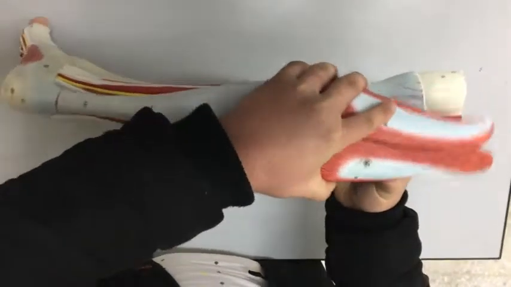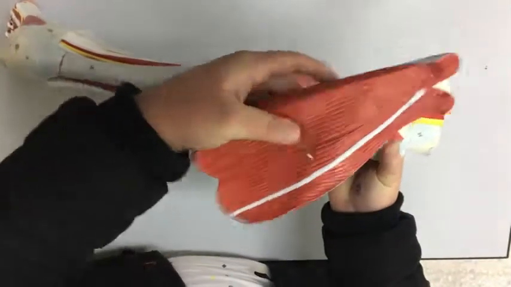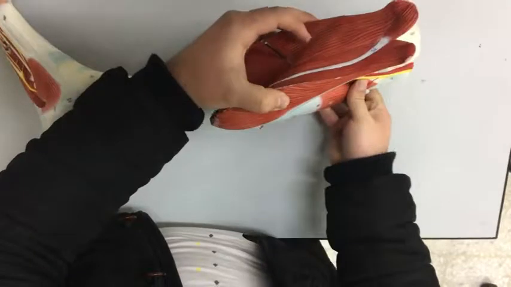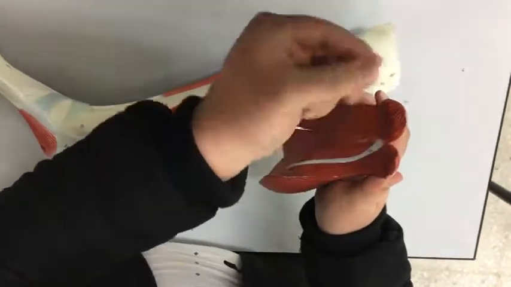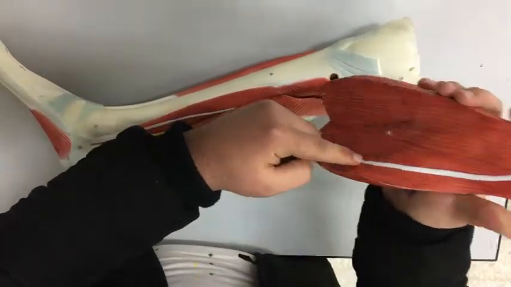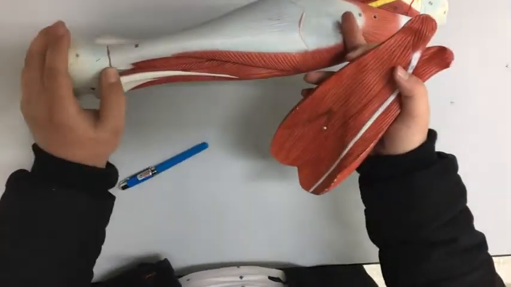The next muscle of this superficial layer of the posterior compartment is the plantaris muscle. As we can see, the plantaris muscle is a small falciform muscle originating from the lateral condyle of the femur, with a long tendon that is inserted just medial to the Achilles tendon.